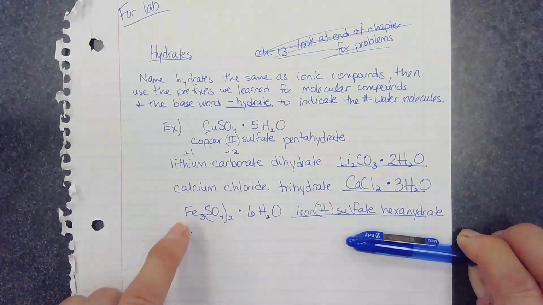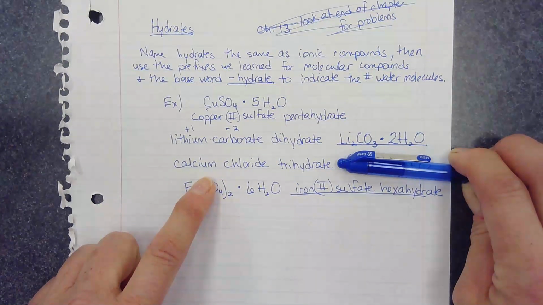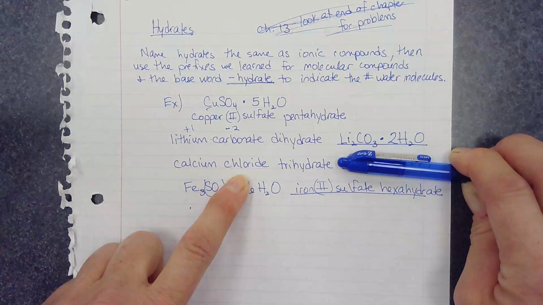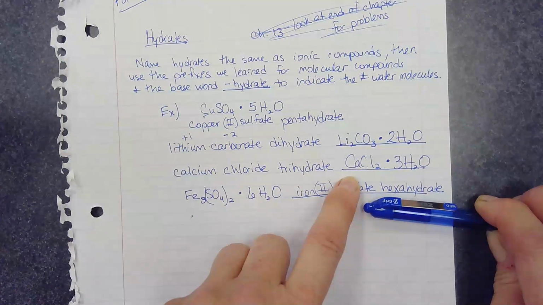Okay? All right, so this one, calcium chloride. What's the formula for calcium chloride? CaCl2. Chloride's -1, calcium's +2. So CaCl2 trihydrate, 3H2O. Does that make sense?